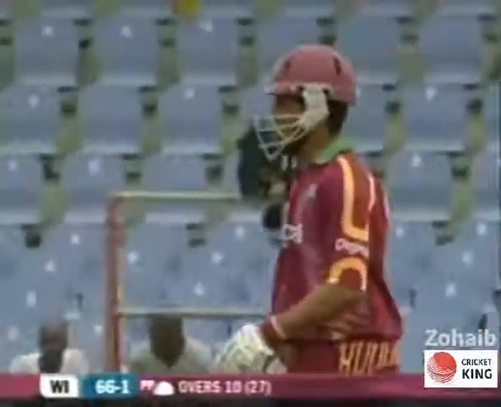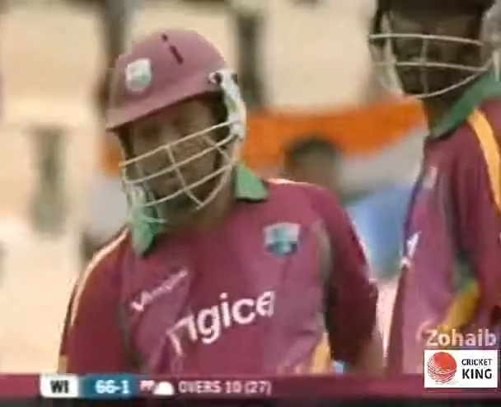Clever shot, and beats the field at third man. So a very good start here for the West Indies. Couple of boundaries already. They resumed over from RP Singh. 10 gone, 66 for 1.